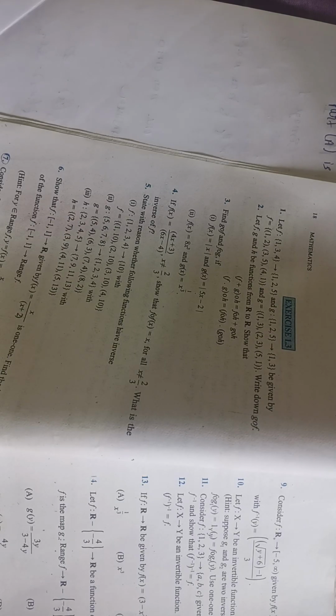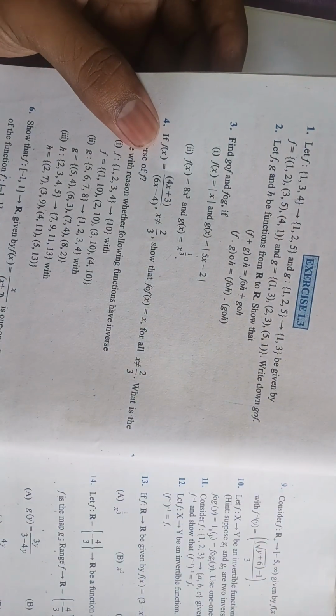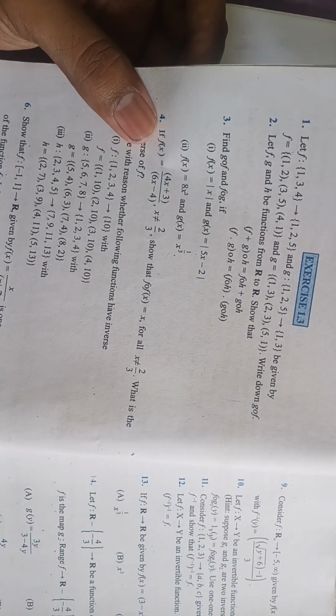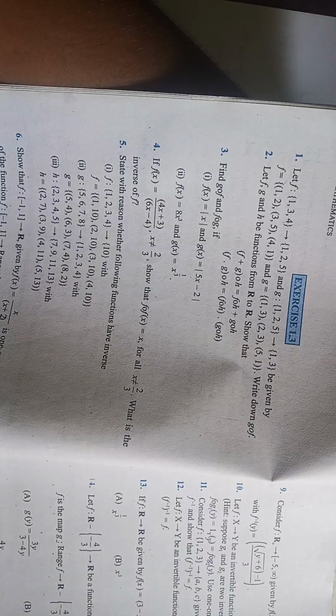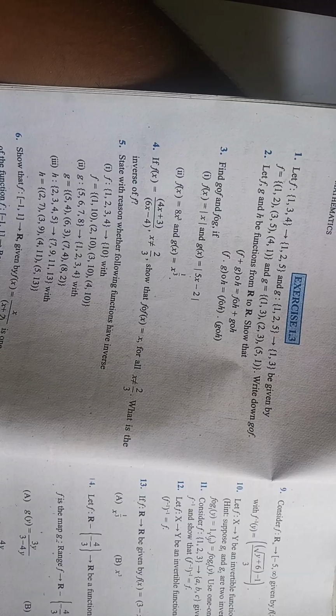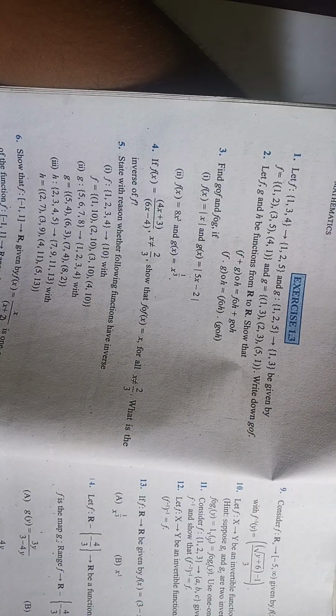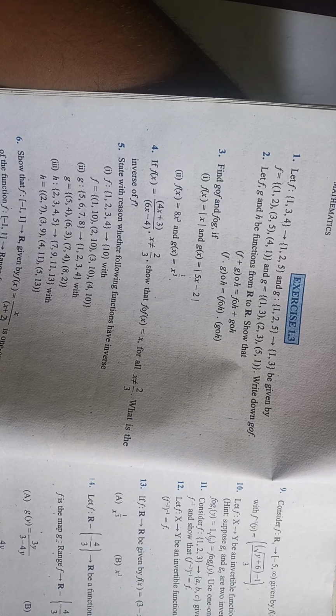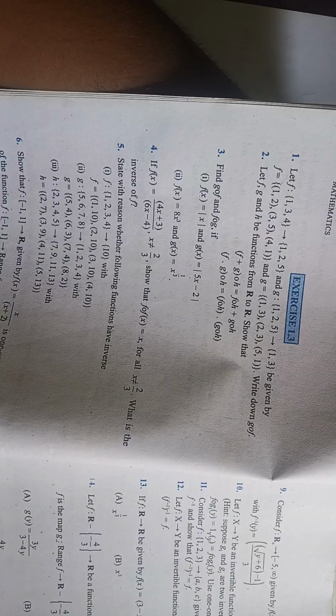Question number 1 says: let f = {(1,2),(3,5),(4,1)} and g = {(1,3),(2,3),(5,1)}. Write down gof.